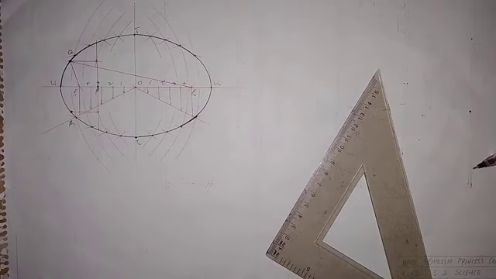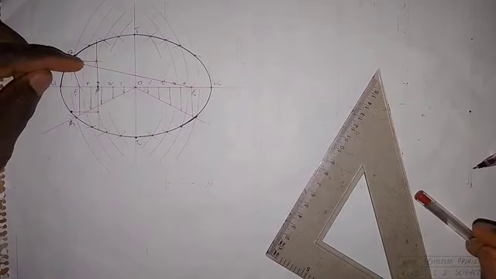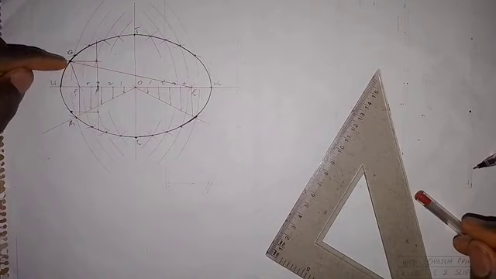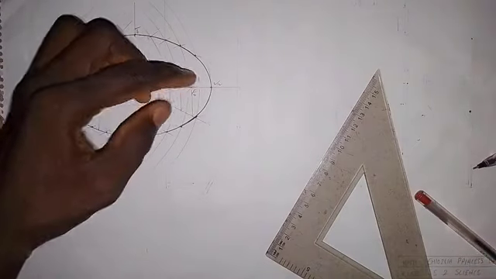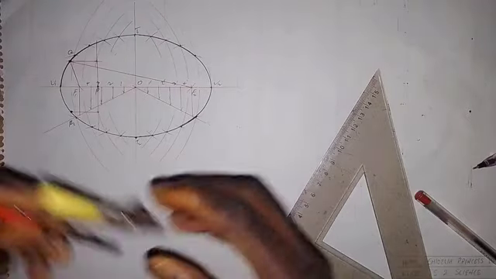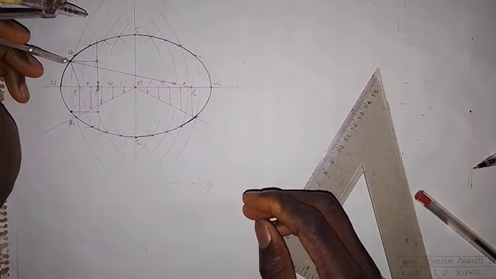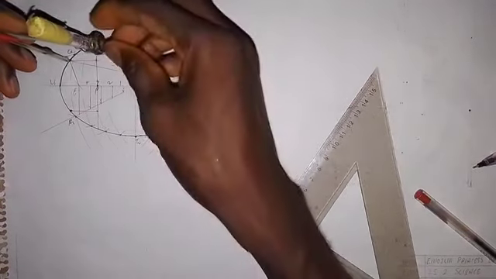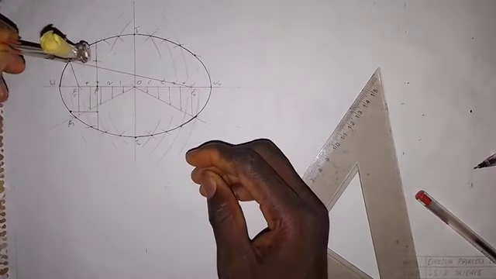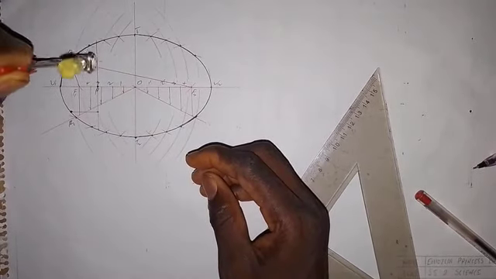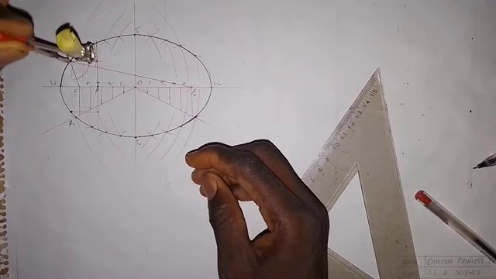So what we need to do now is that we need to bisect the angle between QF1 and QF2. We need to bisect that angle. So how do we do that? So you put the midpoint of your compass at Q here, and then extend it to a small radius like this. Then you draw an arc. Okay, so you draw an arc like this.